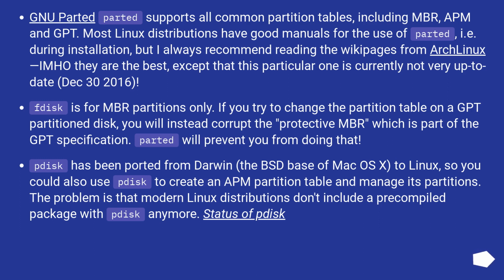Fdisk is for MBR partitions only. If you try to change the partition table on a GPT partitioned disk, you will instead corrupt the protective MBR, which is part of the GPT specification. Parted will prevent you from doing that.